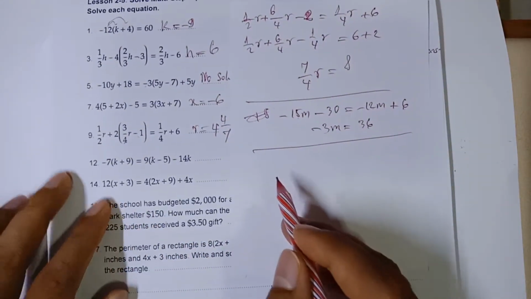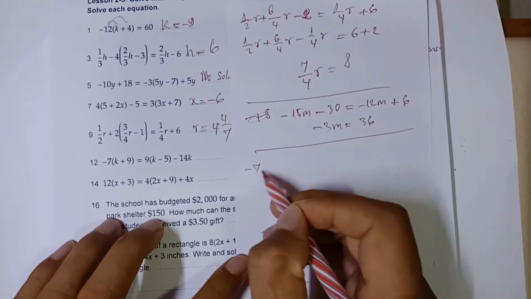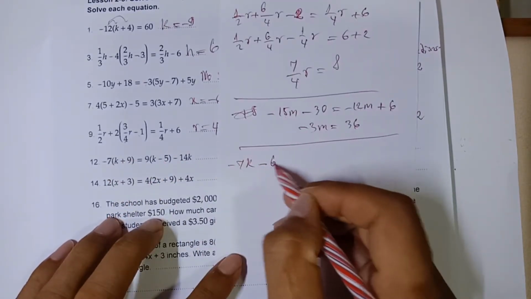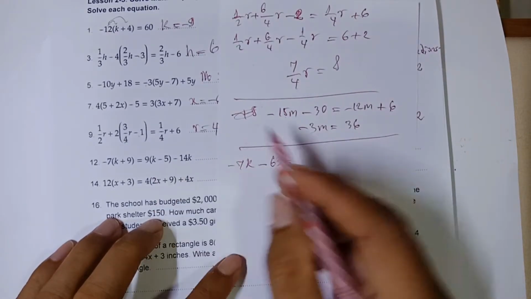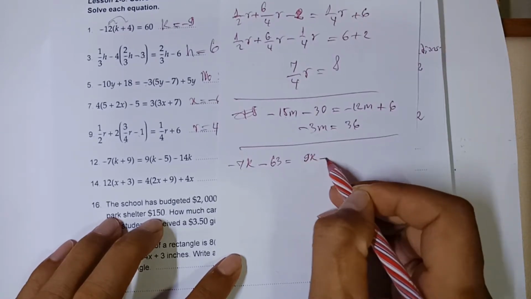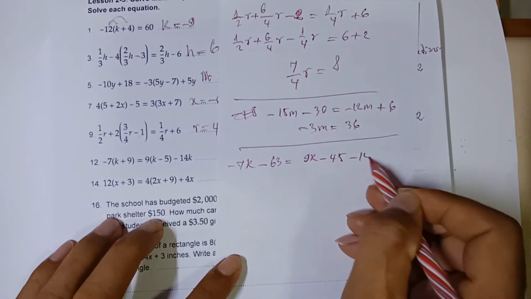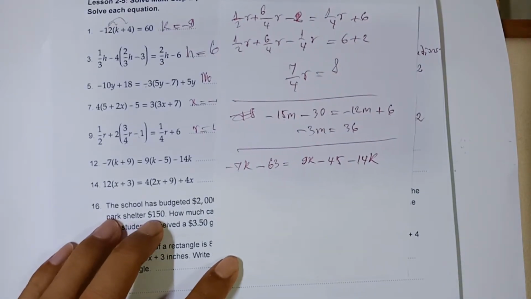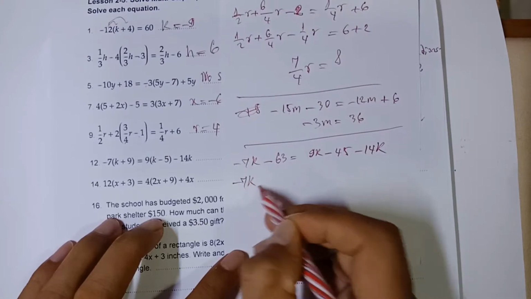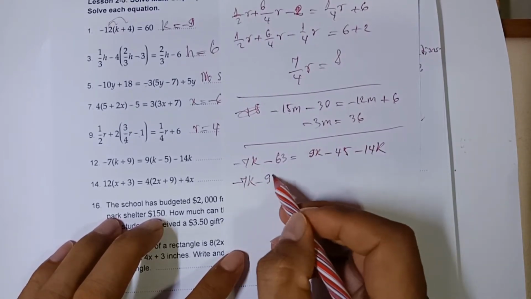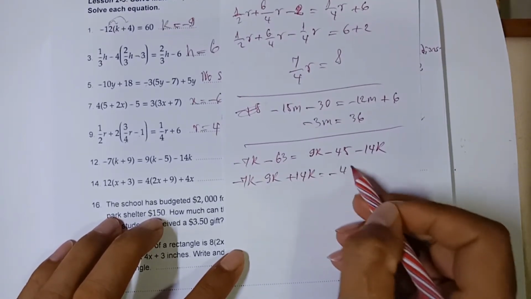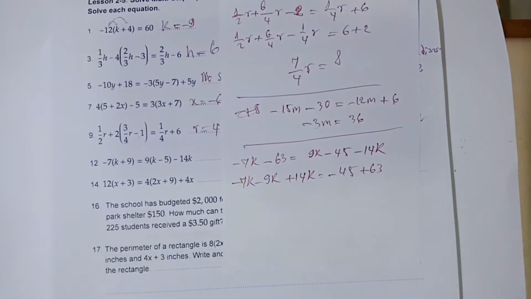Number 12, negative 7k minus minus 63 equal to 9k minus 45 minus 14k. Right, combine all the k together. Minus 7k minus 9k plus 14k equal to minus 45 plus 63.